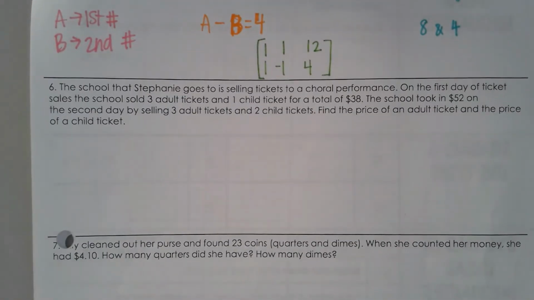Number 6. The school that Stephanie goes to is selling tickets to a choral performance. On the first day of ticket sales, the school sold 3 adult tickets and 1 child ticket for a total of $38. The school took in $52 on the second day by selling 3 adult tickets and 2 child tickets. Find the price of an adult ticket and the price of a child ticket.